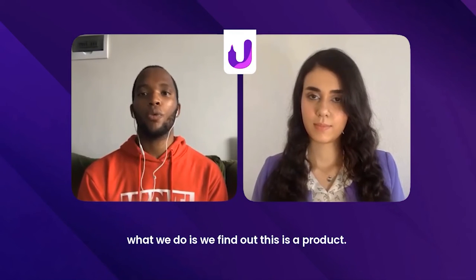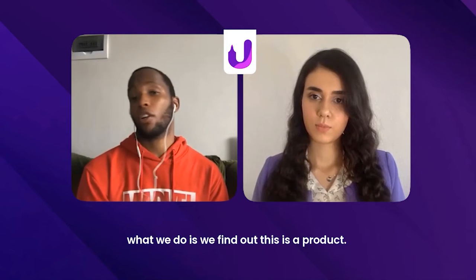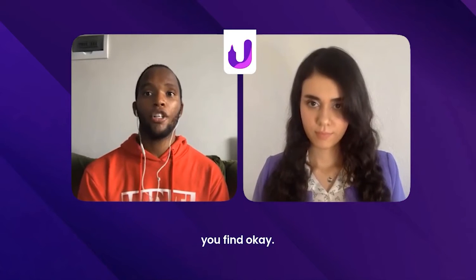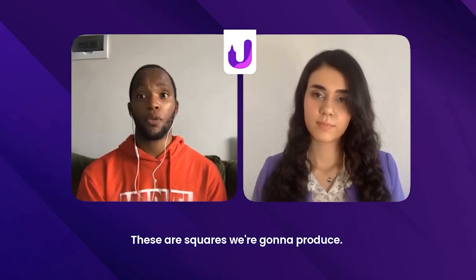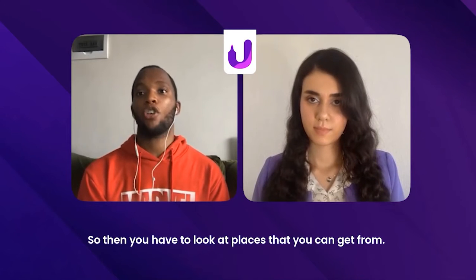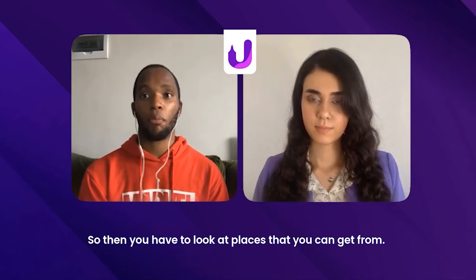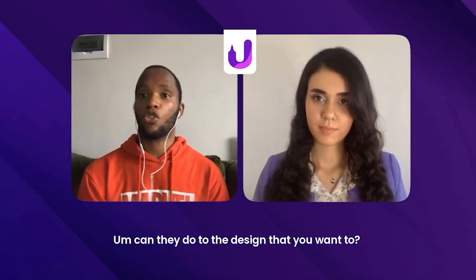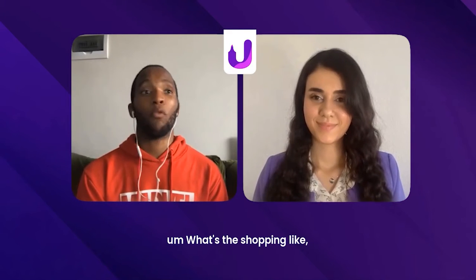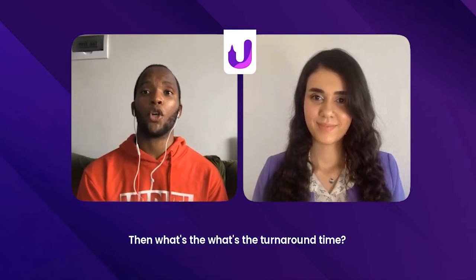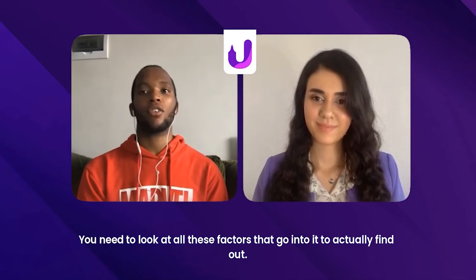So, what we do is we find out this is a product. If we want to do sweaters, for example, you find, okay, cool, these are the sweaters we want to produce. Where are we going to get it from? So then you have to look at places that you can get it from. Can they do it in the design that you want? Okay, they can. What's the shipping like? Then what's the turnaround time? You need to look at all of these factors that go into it.